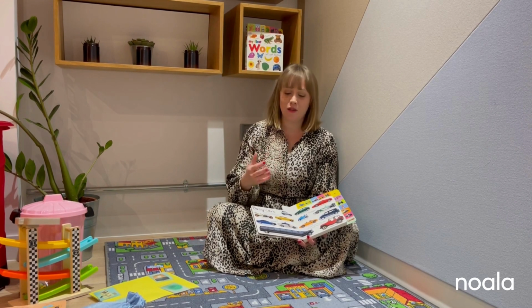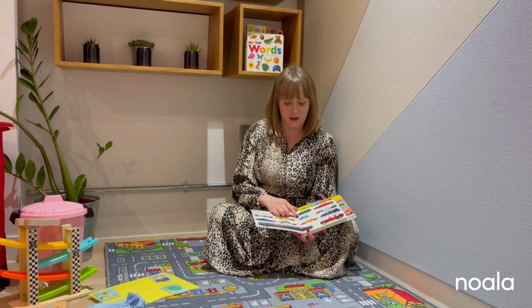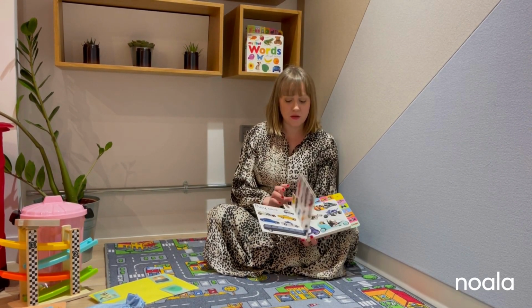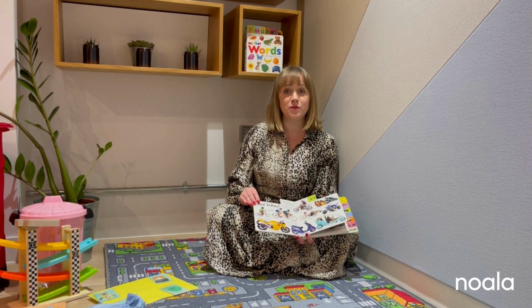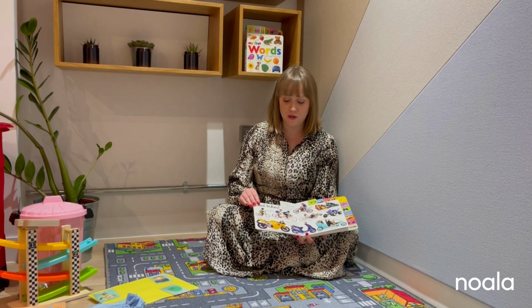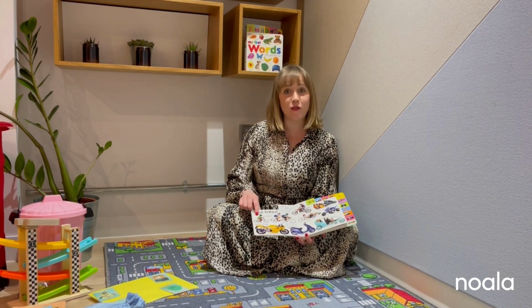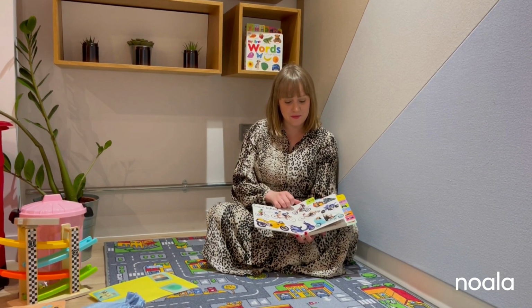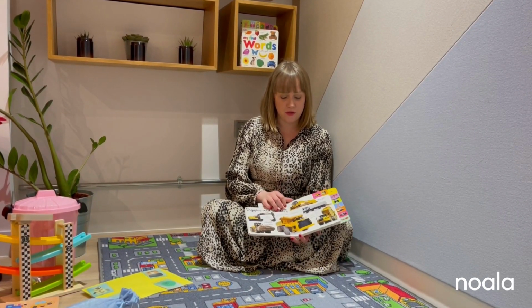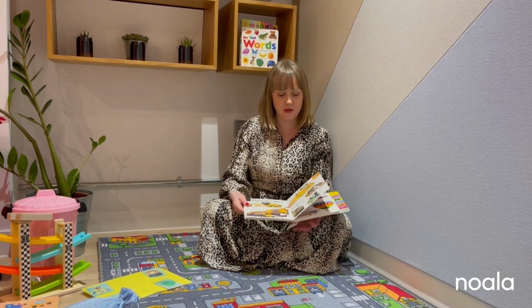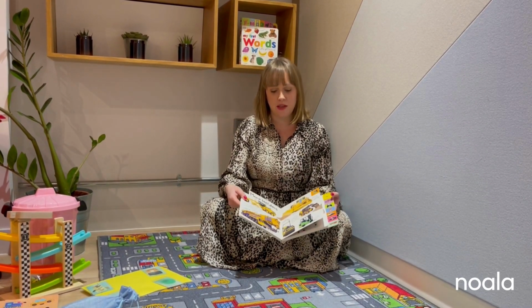If they're saying car, you can develop it with colours. Orange car, small car. So you're starting to put those concepts in as well. And then if they need to develop up to 3 words, you can start using 3 word phrases. Boy riding bike. And so on, and go through the book, which is a great read, and it covers so many different types of transport, which is brilliant.